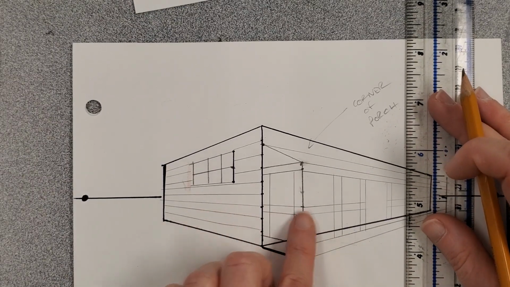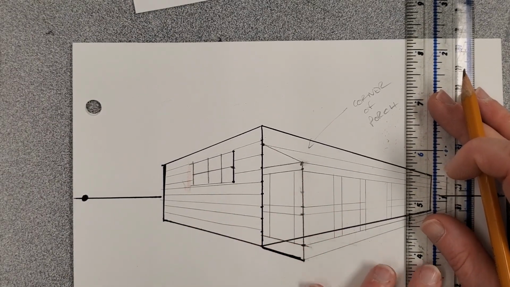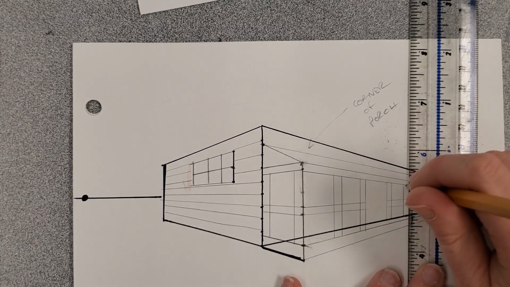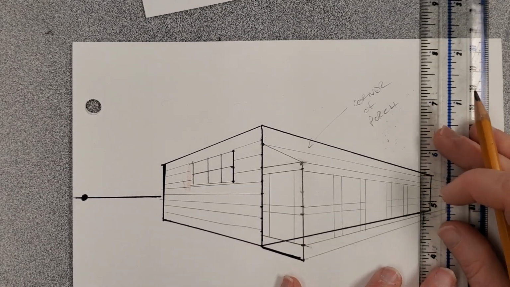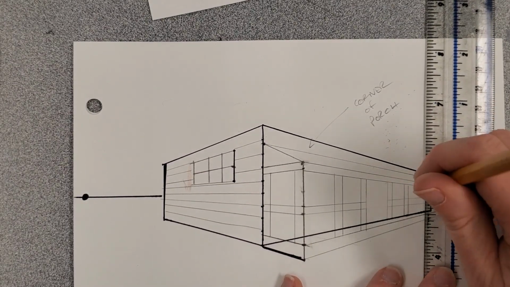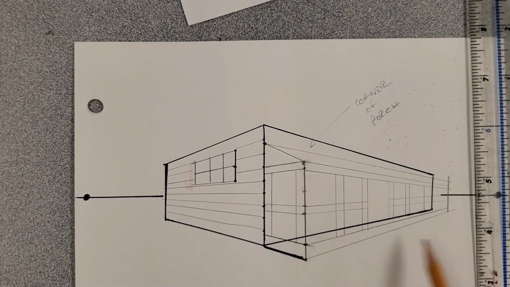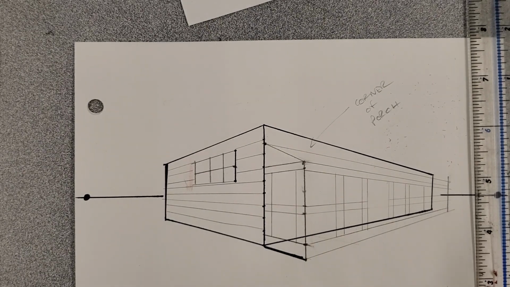Now, as they get further away from the corner, remember the corner is closest to us, they can get closer together. Like so, and then I'll do that one on the end. Kind of looking like that, right? So this is the porch that I have so far.